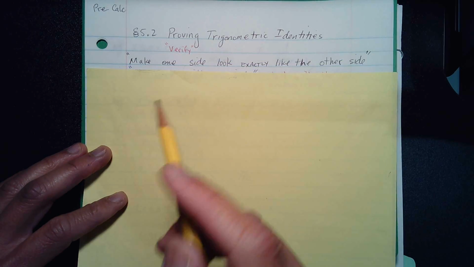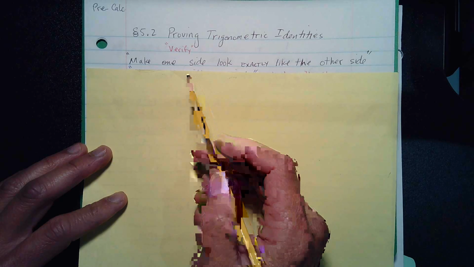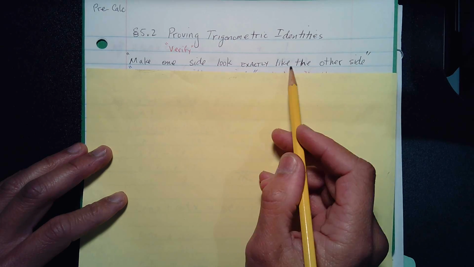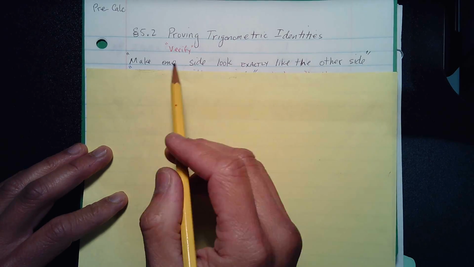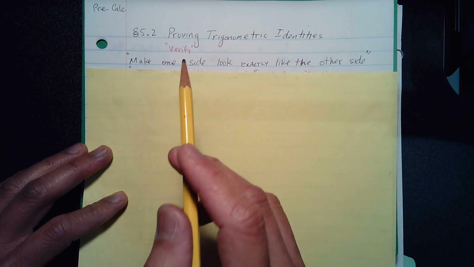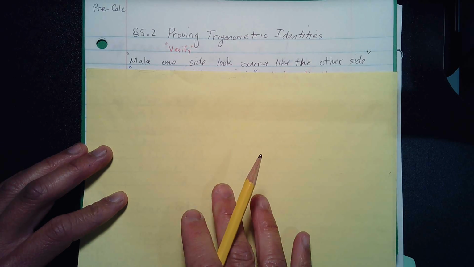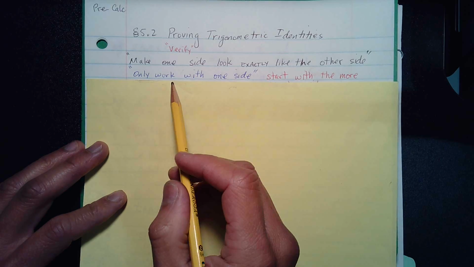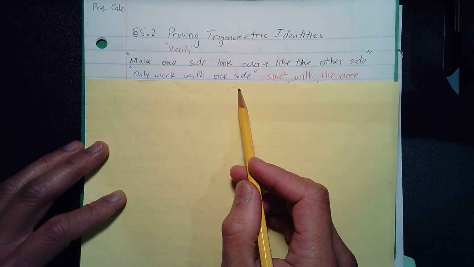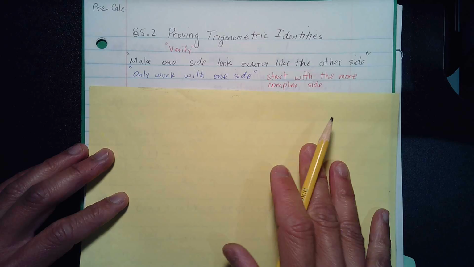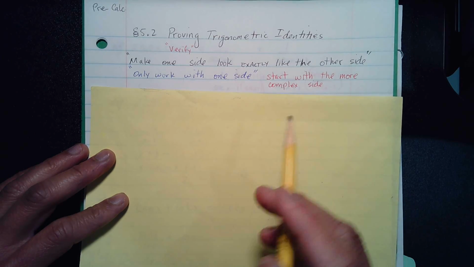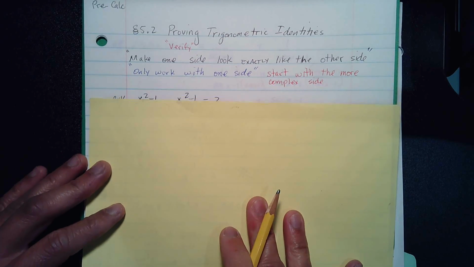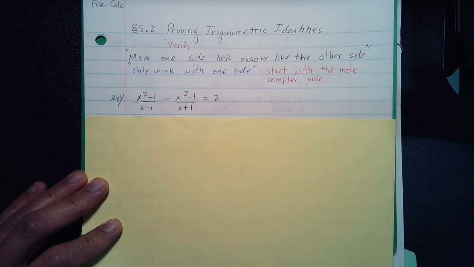When we verify, we have to make sure that one side looks exactly like the other side. So that's what it means to verify. It has to look exactly like the other side. You only work with one side at a time, and you would want to start with the more complex side. All right. So here is example 1.